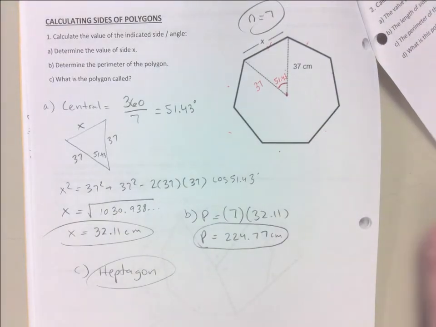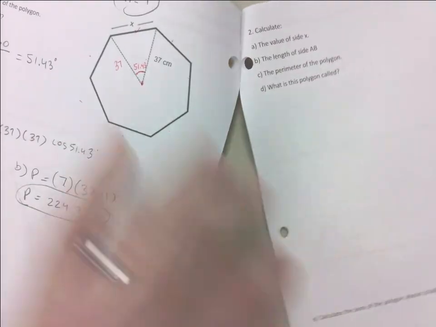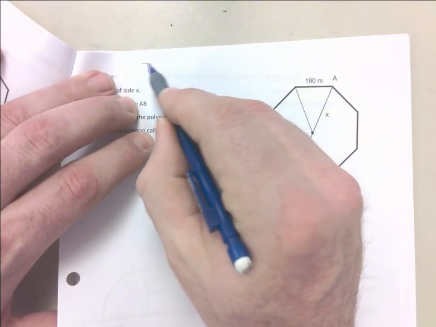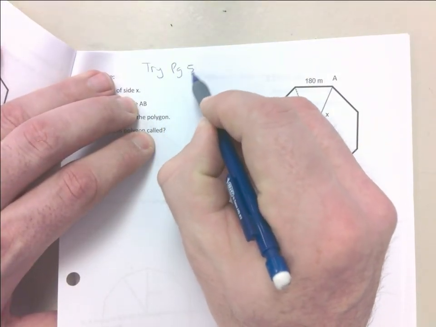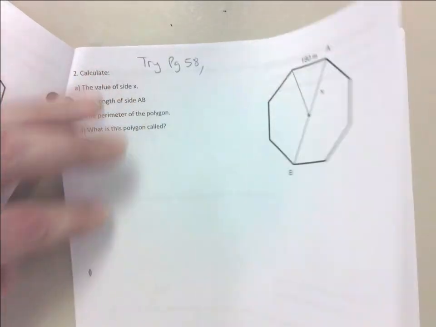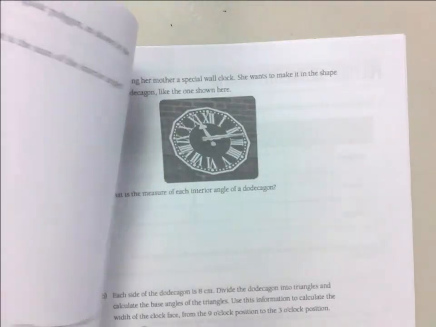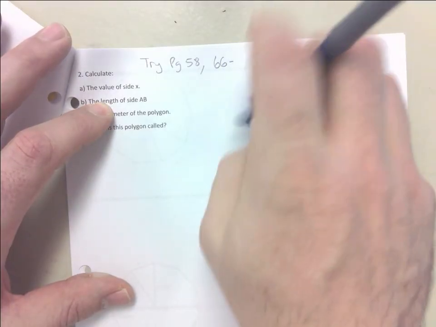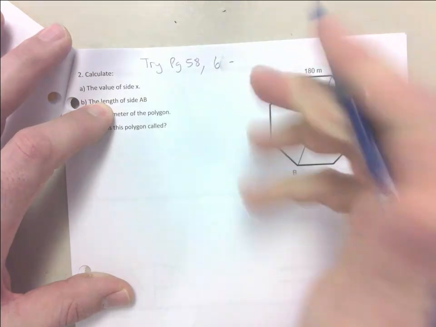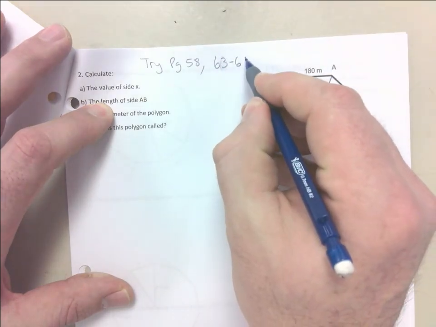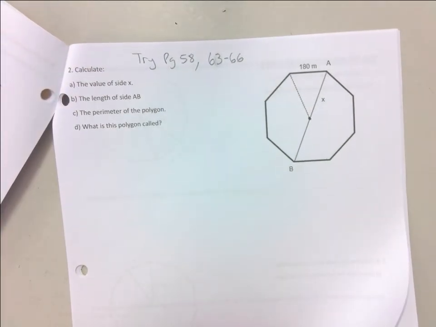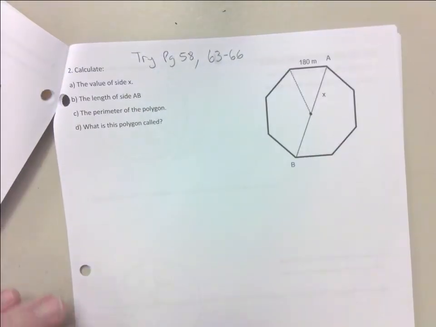I'm going to ask you to come with me to 58, and I'm just going to give you some pages to try. Try page 58, questions 63 to 66. Sorry, 63 to 66. Also 67 is decent. Let's see. No, we'll stop there.